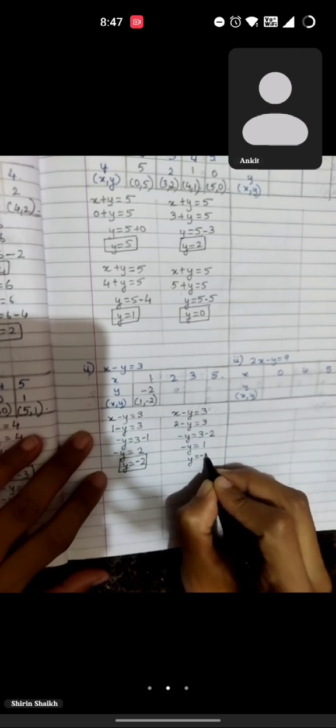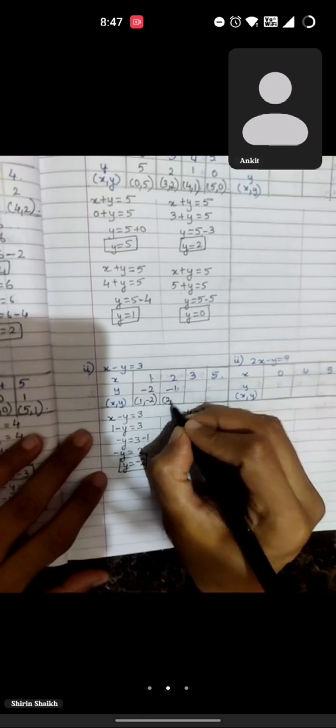Yes, 2 will go to the other side and become minus. y will be 1, and the minus sign will also go there. y will become -1. Very good, Ankit. Now the next is 3. You have to substitute x as 3. 3 minus y is equal to 3.